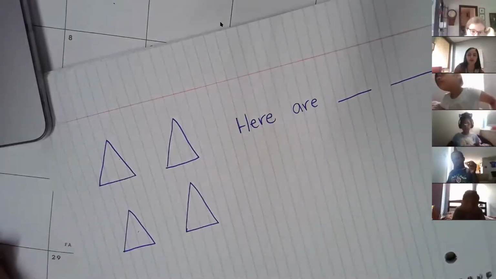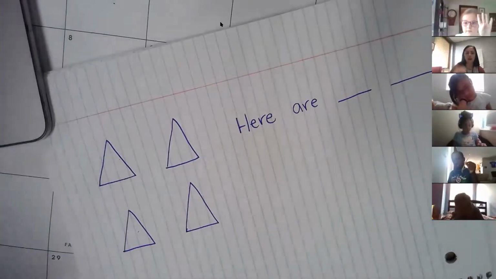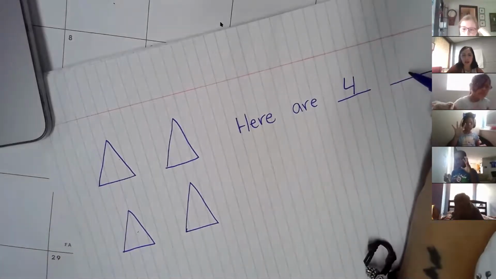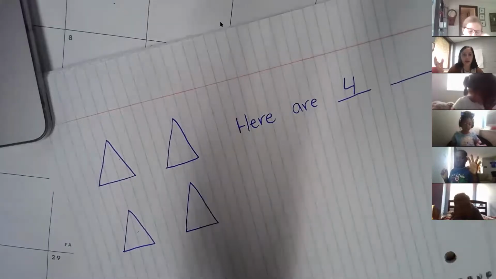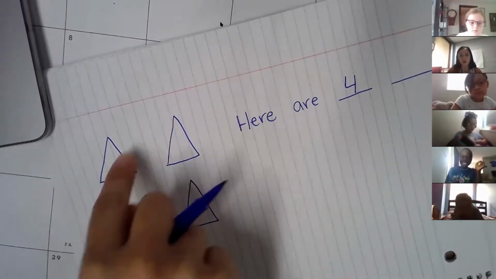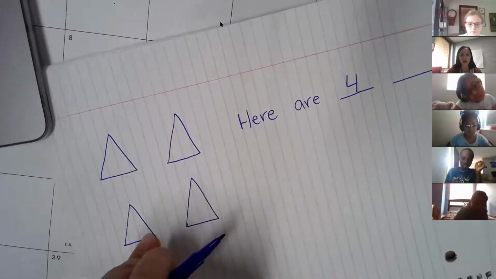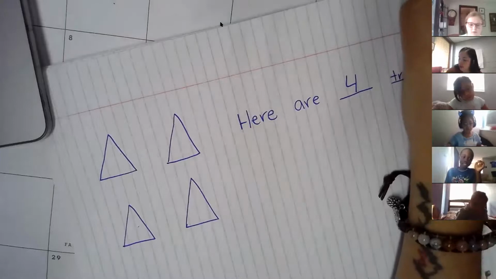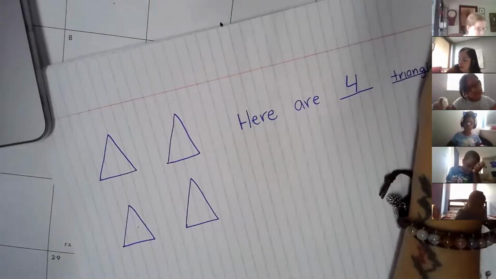Someone show me just with your fingers. How many triangles do we have? 4. Okay, our second blank is the actual item. What are these? Someone say it out loud. What are these? Stars, circles, squares? What did we decide to draw? Just shout it out. Triangle. Triangles. Okay, so your first sentence, copy this down.